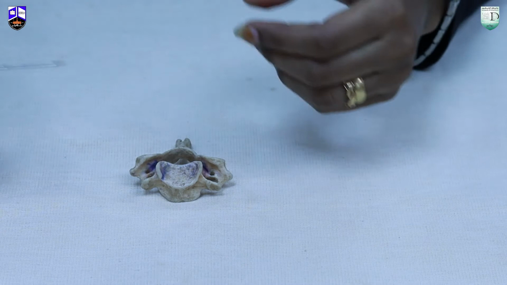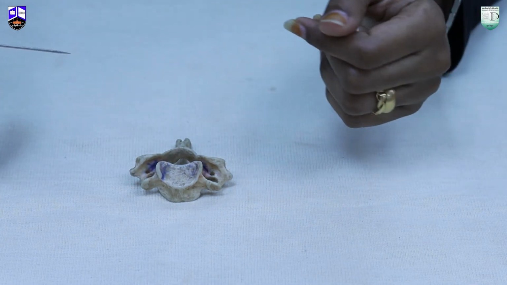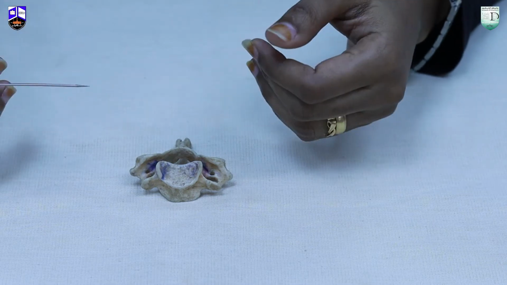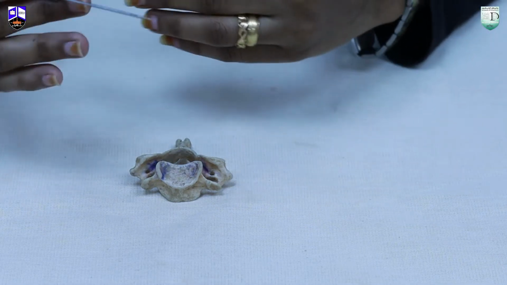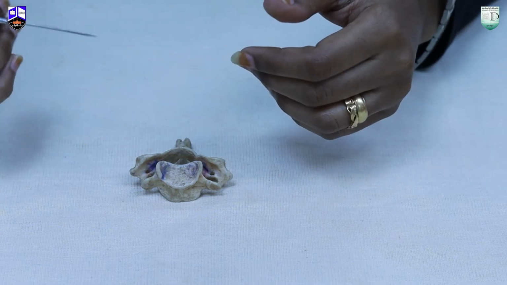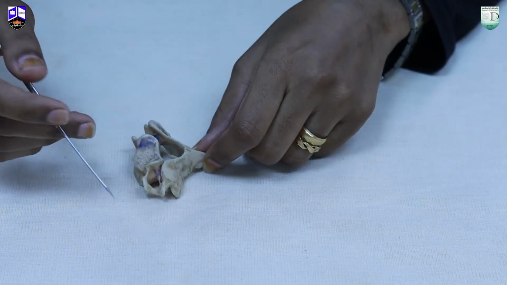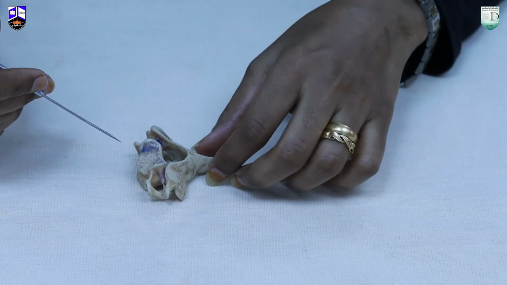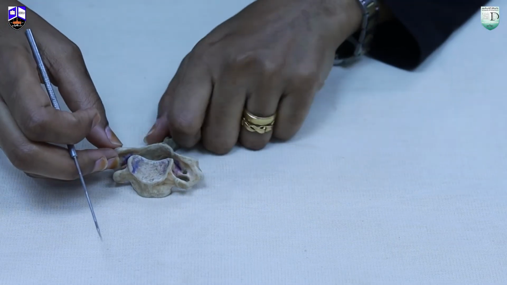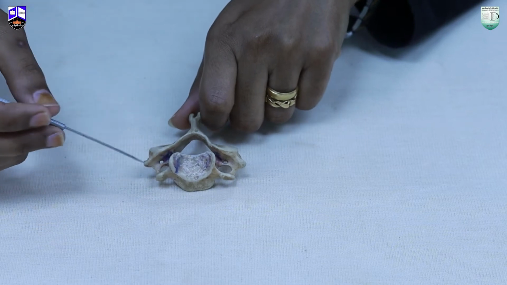As I said, the cervical vertebrae are divided into typical and atypical ones. Those that have the typical features are known as typical cervical vertebrae, and these include the middle sets, the third, the fourth, the fifth, and the 6th cervical vertebrae. The atypical ones are the first, the second, and the 7th cervical vertebra. Now we will talk about the typical features of a typical cervical vertebra.